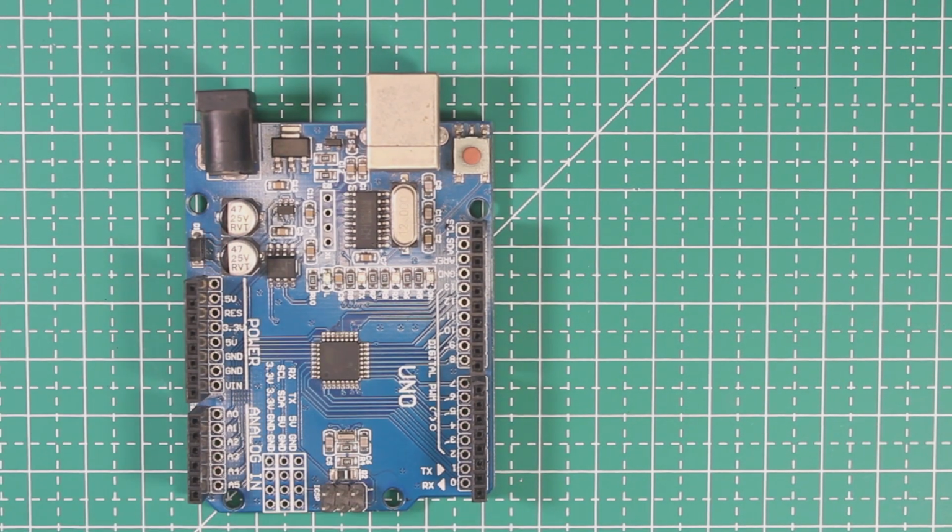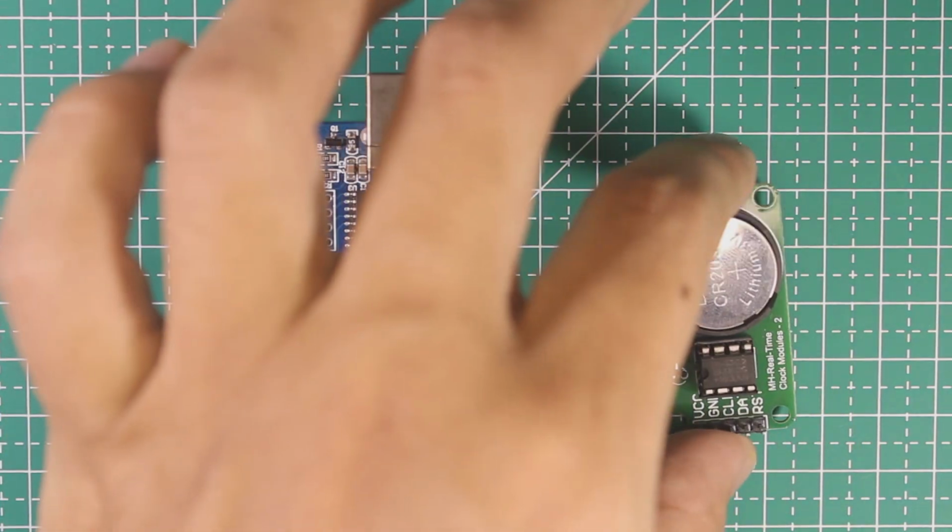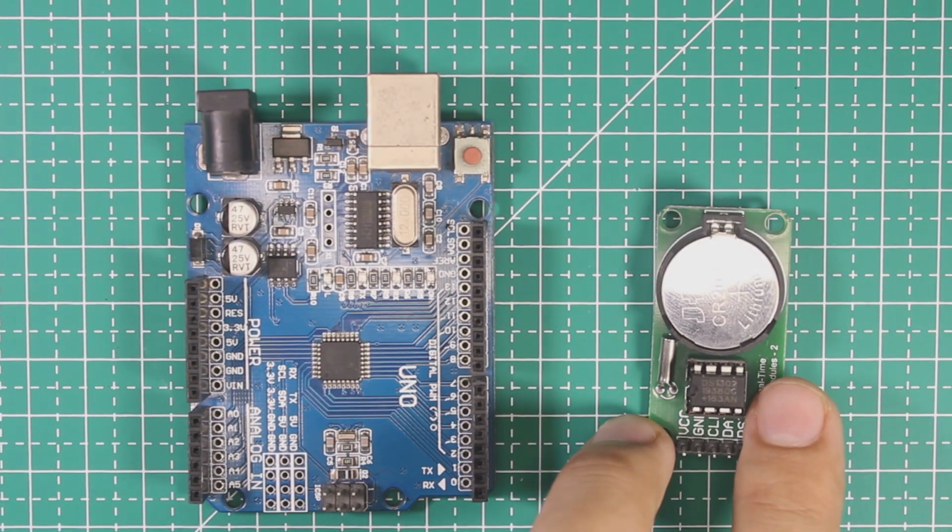Now let's get our hands dirty by wiring this thing with an Arduino. This is the wiring diagram.